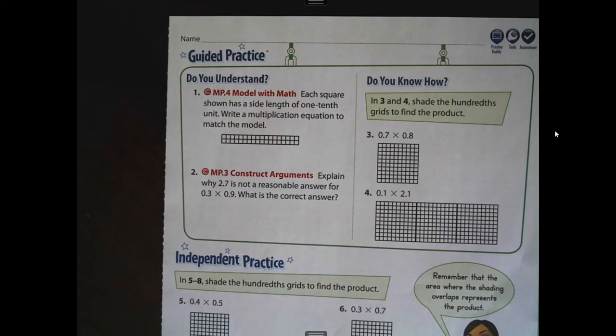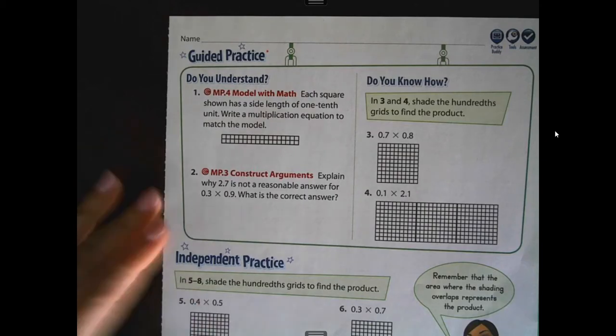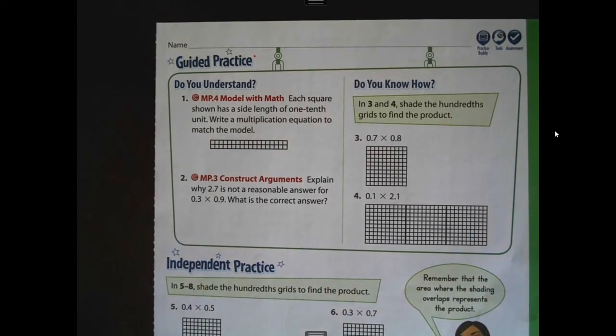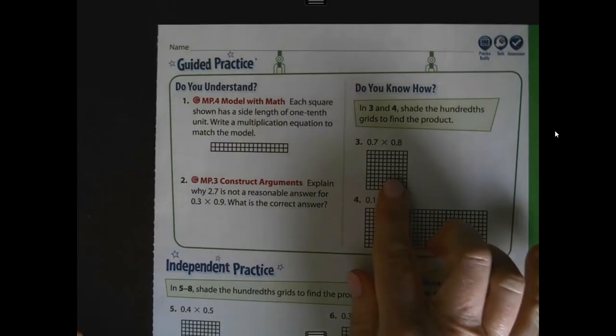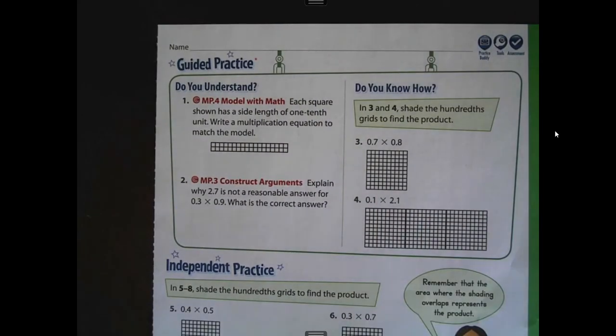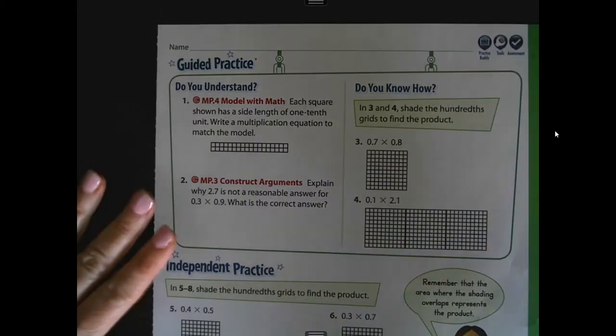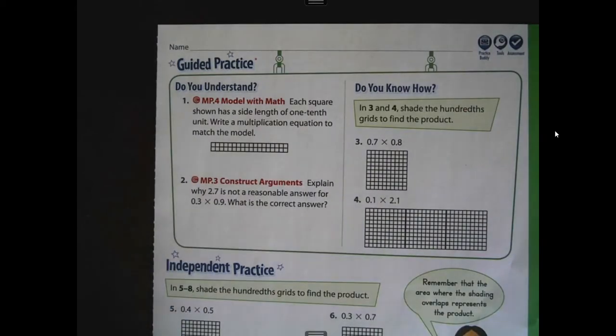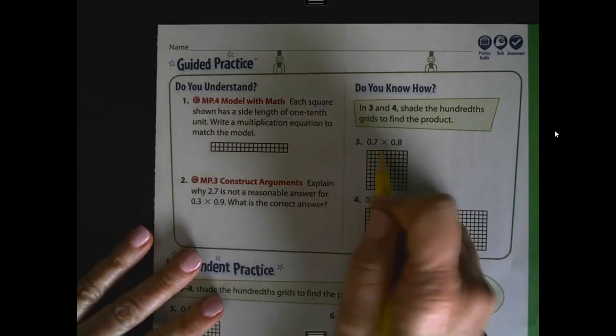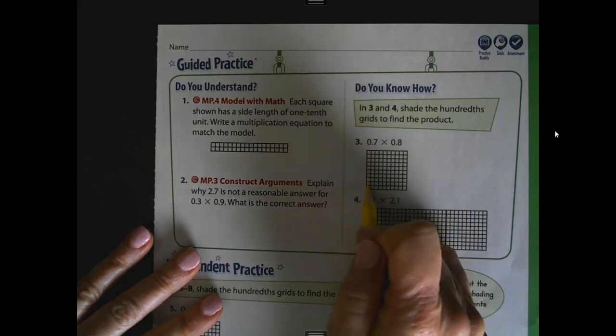We're going to shade the hundredths grids to find the product. So number 3 is very much like the smaller shelf. Each dimension is less than a whole. So we have 7 tenths times 8 tenths. So I'm going to use my yellow, and I'm going to do 7 of my tenths. So I'm going to shade down all but 3 rows.